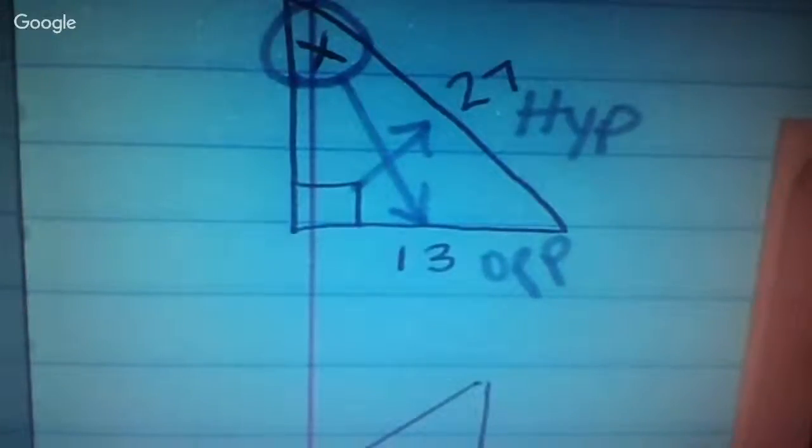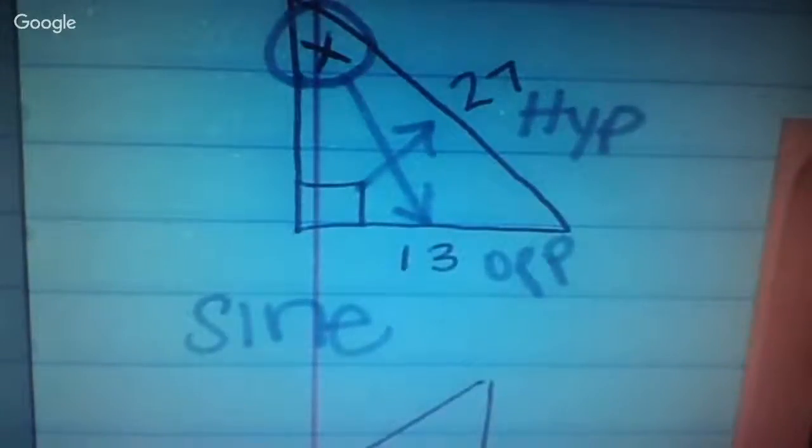So, which one of my trig functions do I need for opposite and hypotenuse? So this is sine. You would use sine to solve this. Tomorrow I will show you how to solve it. All I want you to be able to do is tell me, I've got these, so I would use sine.